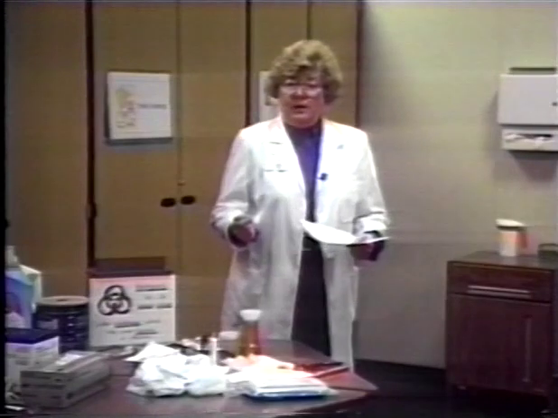Another rule of good infection control, it is vital that you follow good hygiene practices for yourself, certainly a daily bath, keeping your clothing clean, washed after every day that you wear it to the clinical area.